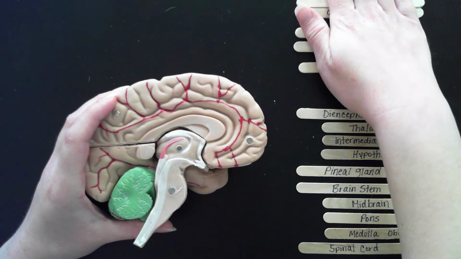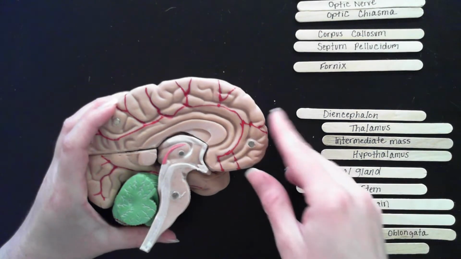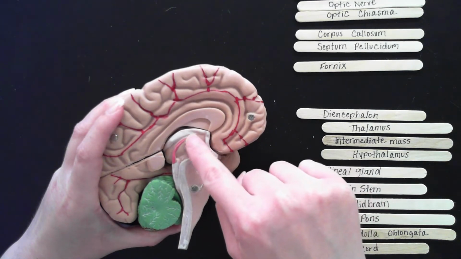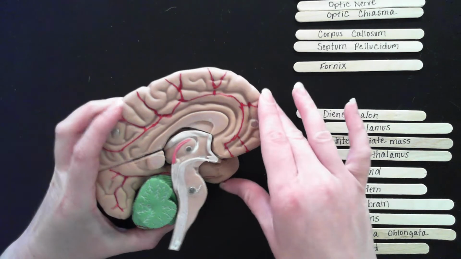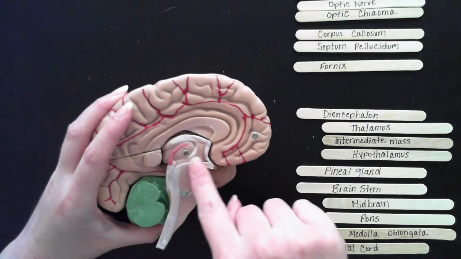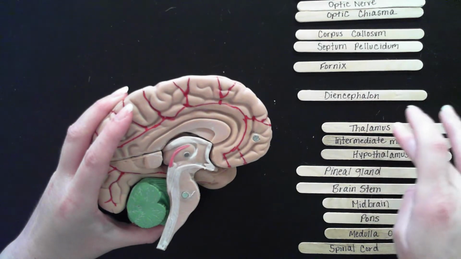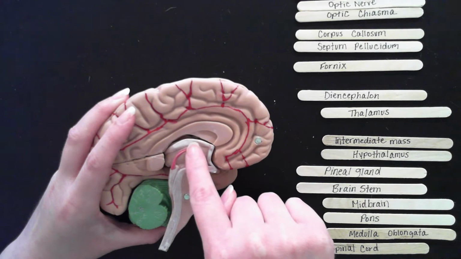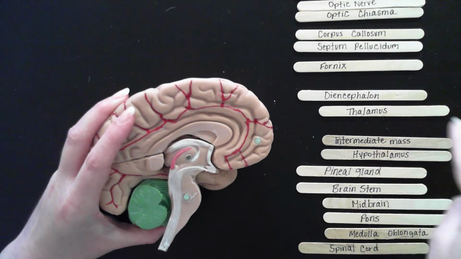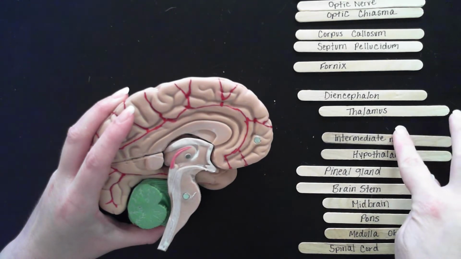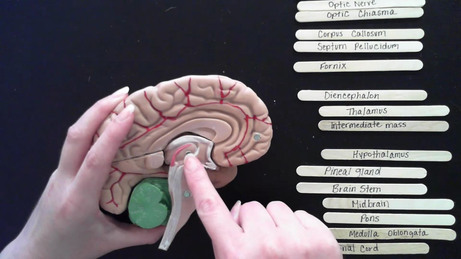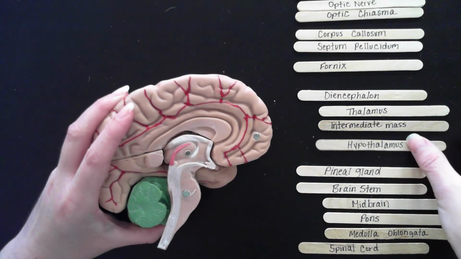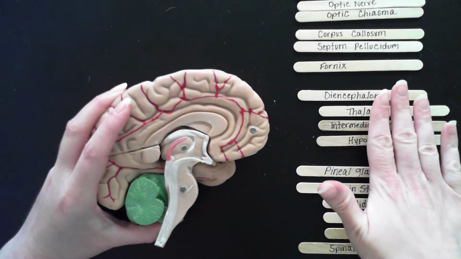For the next few features, I kind of picture a little bird. So if this is his beak and this is his eyeball and his pupil, I think that kind of helps you orient where you are. The head of the bird is our diencephalon. And it consists of this large round structure, the thalamus. What I consider to be the pupil would be the intermediate mass. This is going to connect with the thalamus of the other side. And then where its beak is, here would be our hypothalamus. So that makes up our diencephalon.